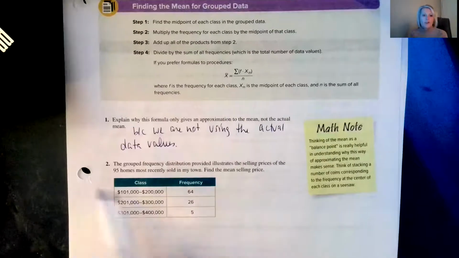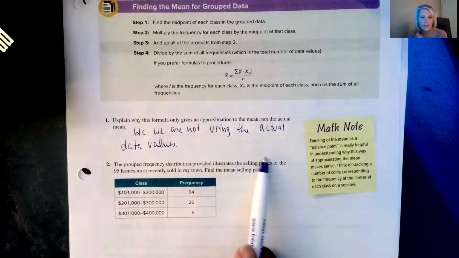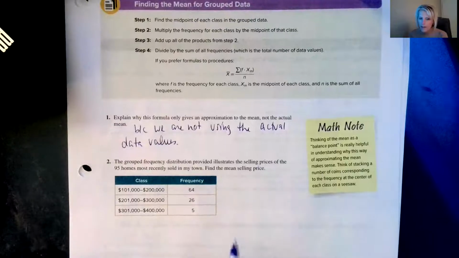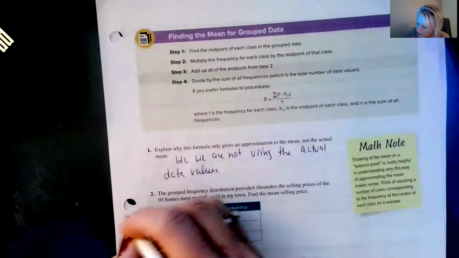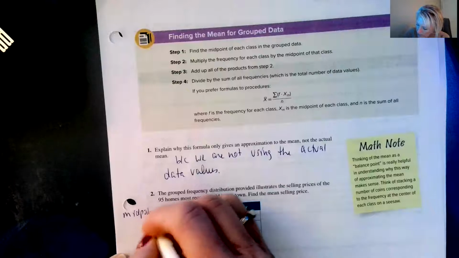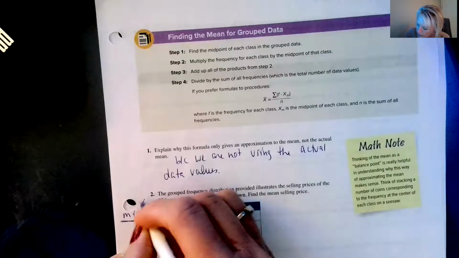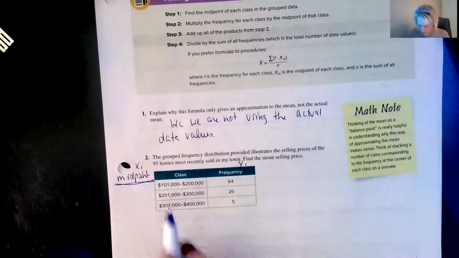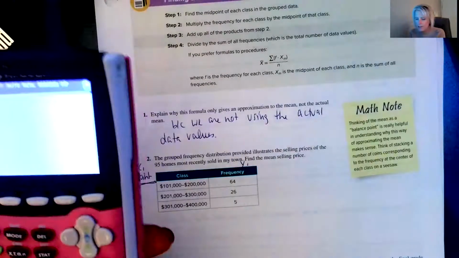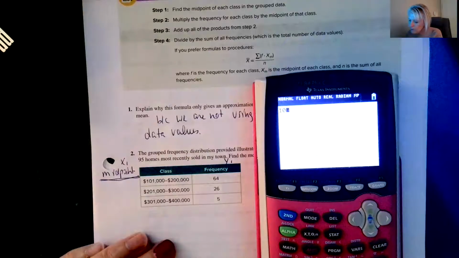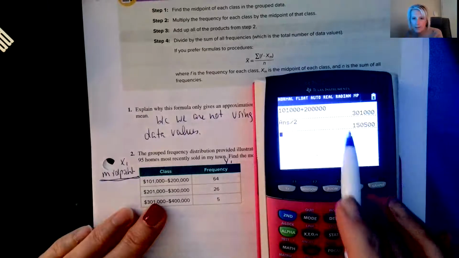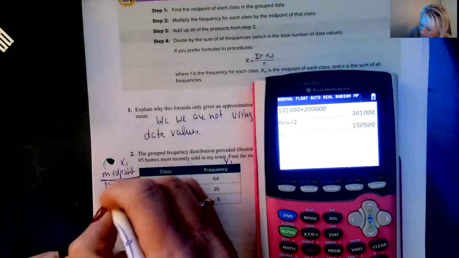Okay, let's try another one. The grouped frequency distribution provided illustrates the selling prices of the 95 homes most recently sold in my town. Find the mean selling price. So we need to have a midpoint column, and I'm going to do that over here because I like to have the midpoints on the left because that's what we usually put in as X1 in Desmos, and then we put our frequency as Y1. So I'm going to take my calculator and I'm going to add 101,000 plus 200,000 and divide by 2. And I get my midpoint of 150,500.